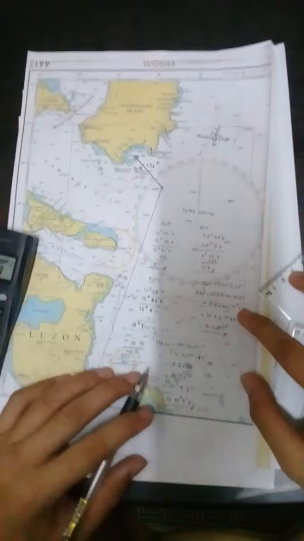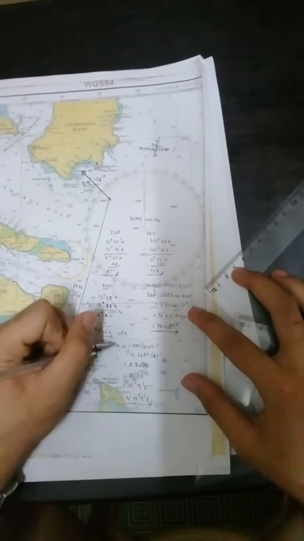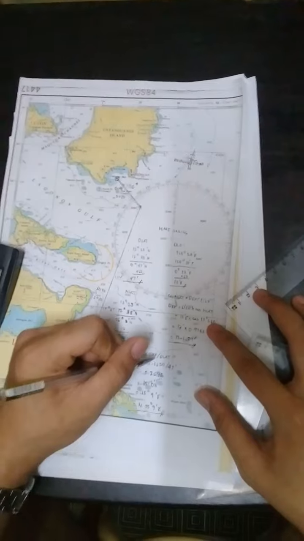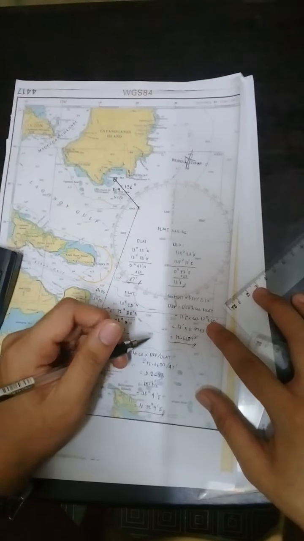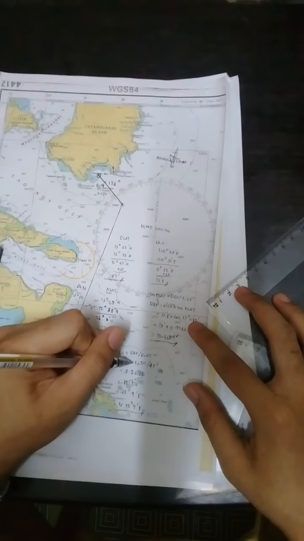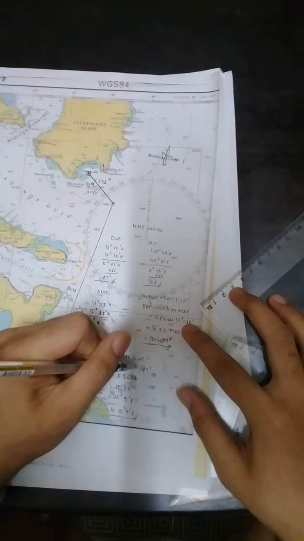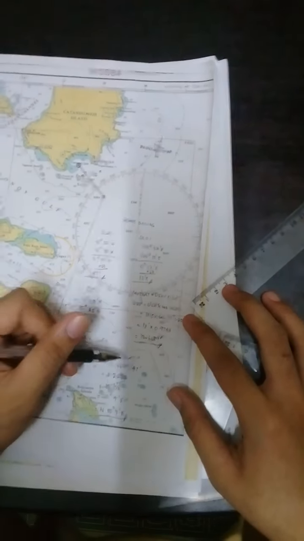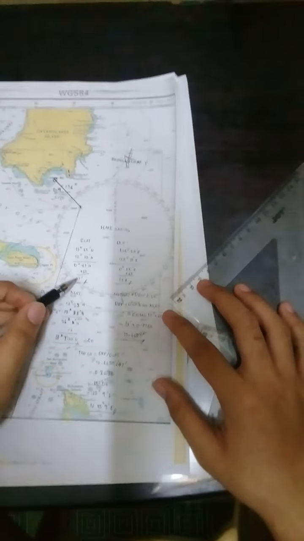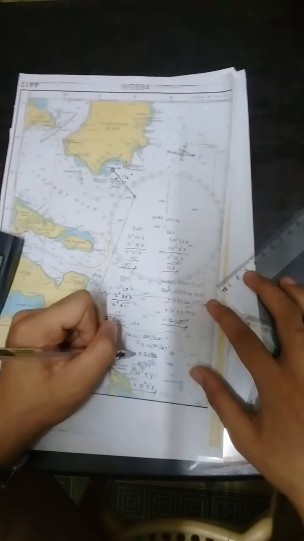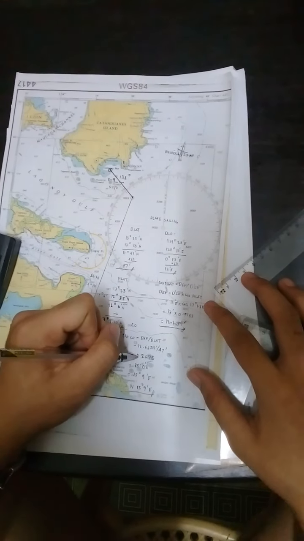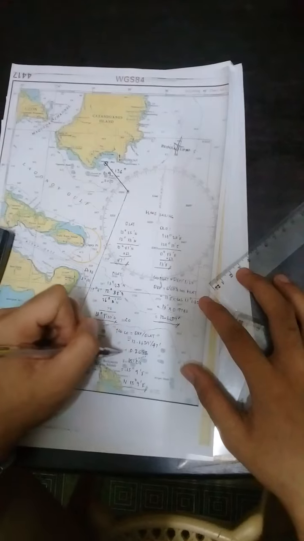So now let's get the course. The formula is tangent course equals departure divided by the difference of latitude. So our departure is 12.6659 minutes divided by our DLat, which is 47 minutes. So the result is 0.2695.